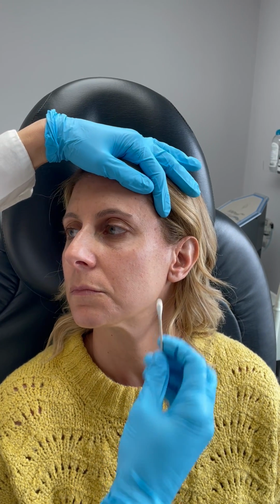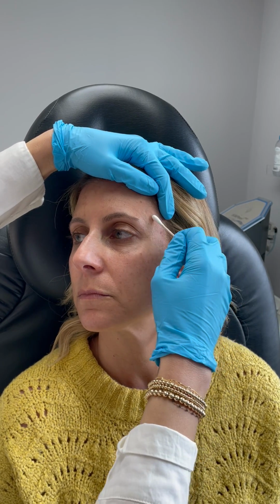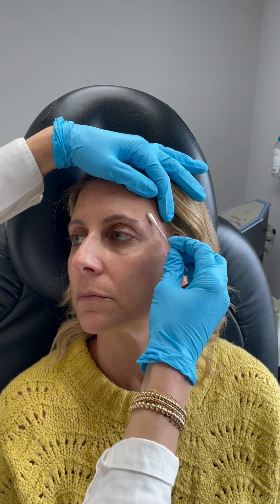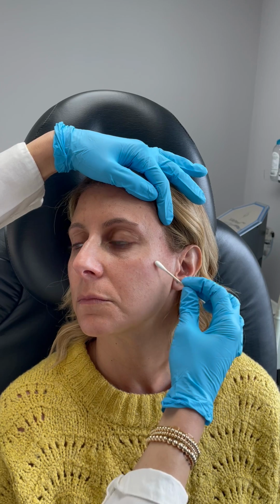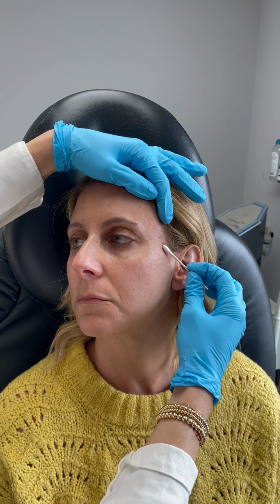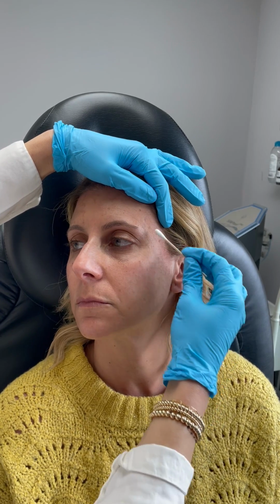So what this tells me is actually I can add a little bit of volume to her cheekbone without worrying that it's going to accentuate any hollowness. I always look at these areas together, because if a patient is going to have treatment in the cheekbone, in the lateral cheek here, and they already have some hollowness here, it's going to accentuate it.